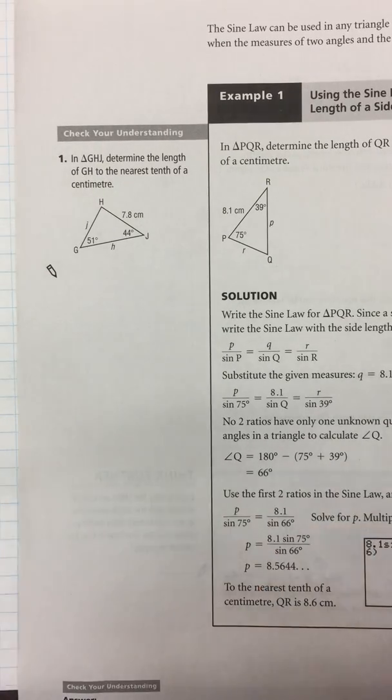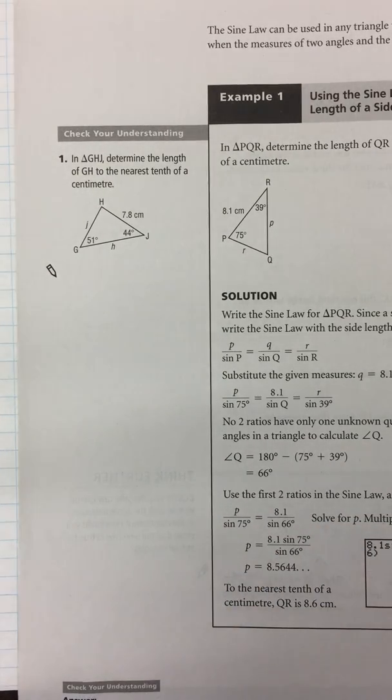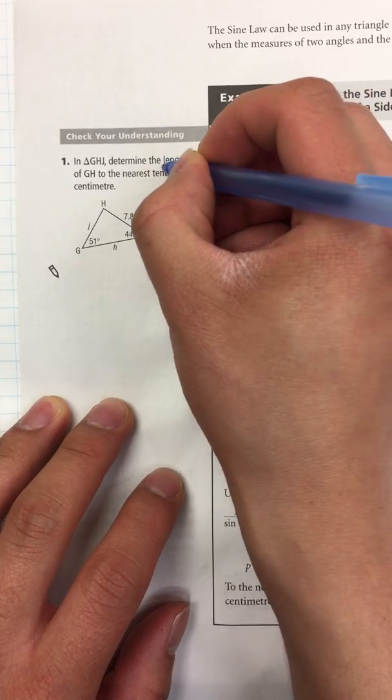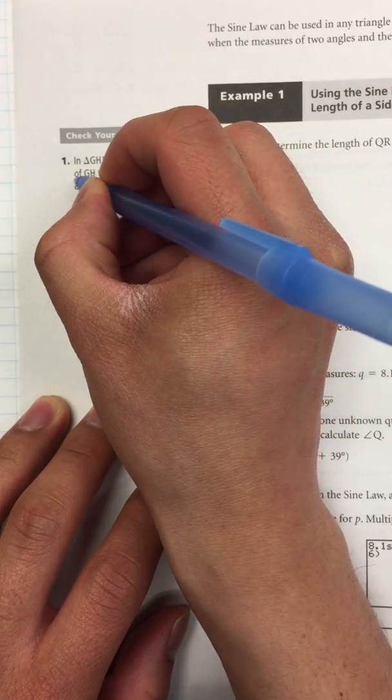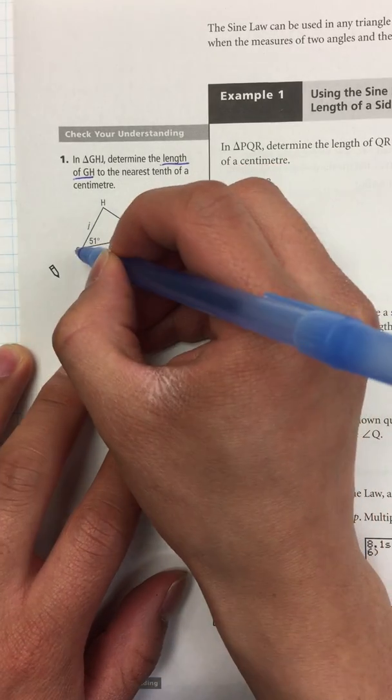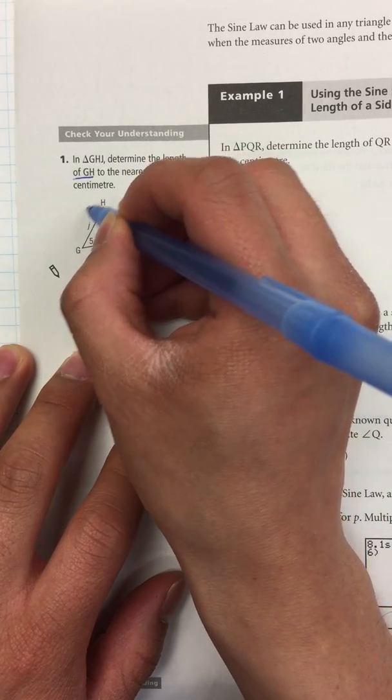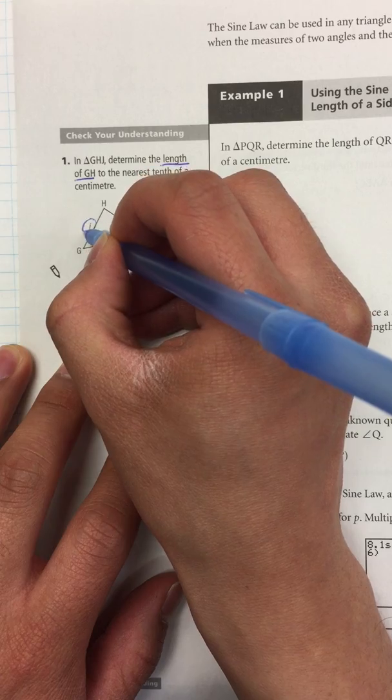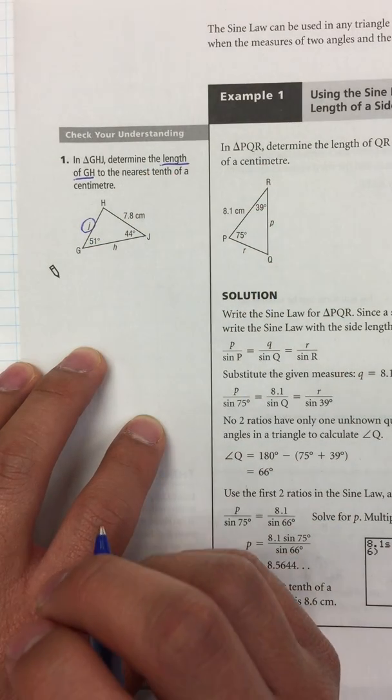So here's our first example on page 472. In the first example, we have triangle GHJ, and it's asking you to find the length of GH. GH is this one right here. That's what we're trying to find. We're trying to find letter J.